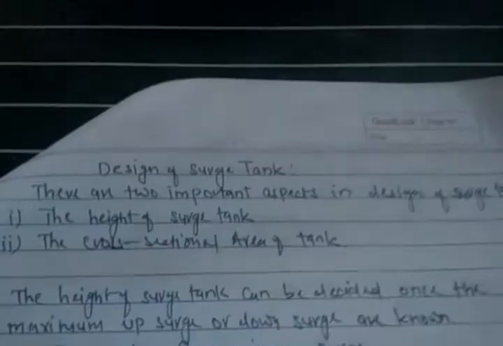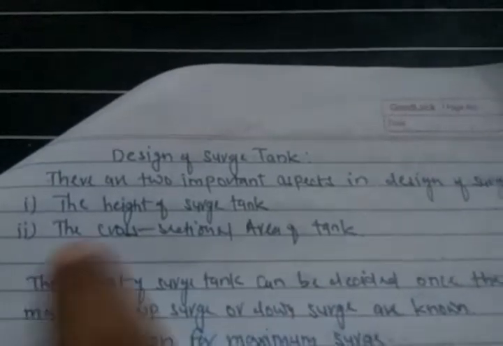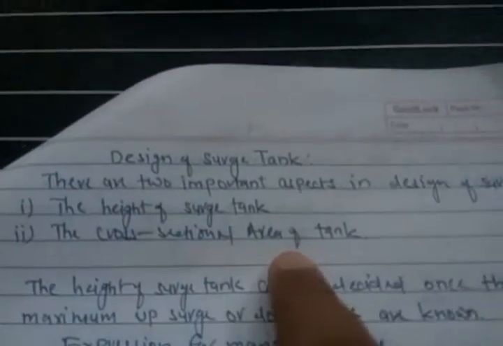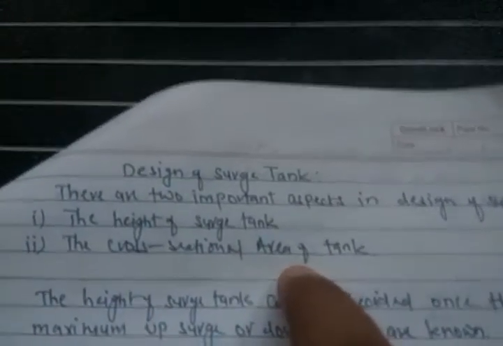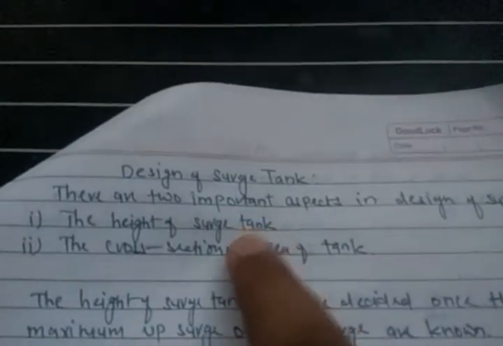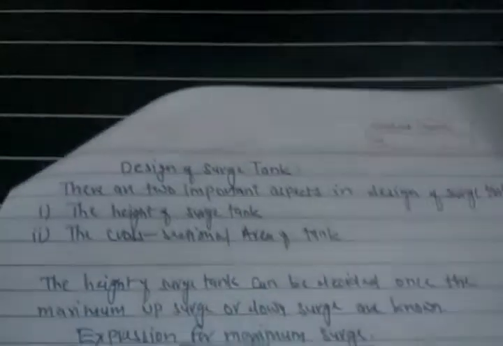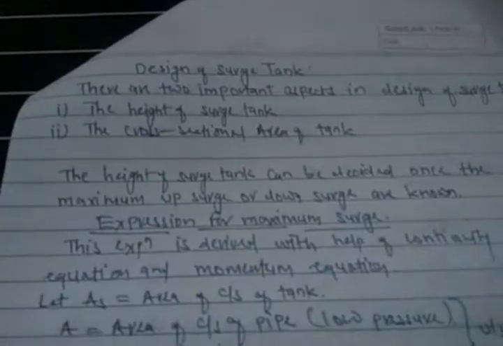Okay, now we will see the most important bit, design of a surge tank. In design of a surge tank there are two important aspects: one is the height of the tank and second is the cross-sectional area of the tank. Out of which height is much more important, and the cross-sectional area can be decided easily, that we'll see later on. First, the height of the tank.